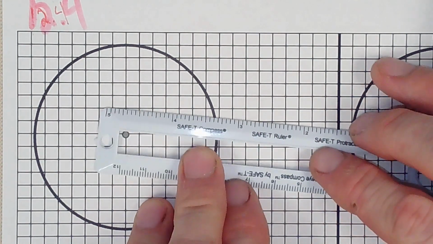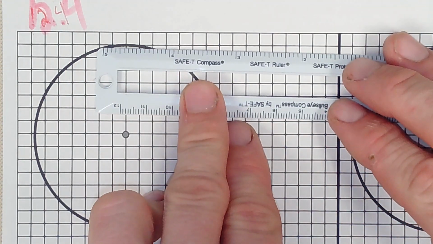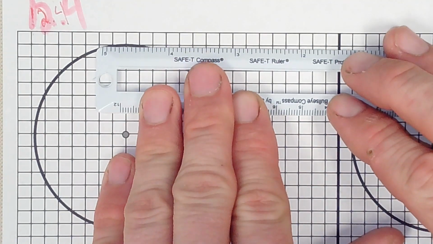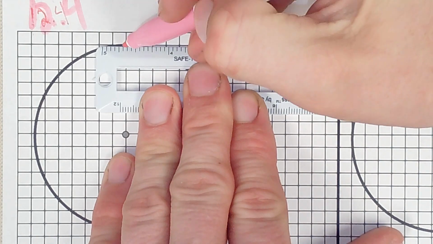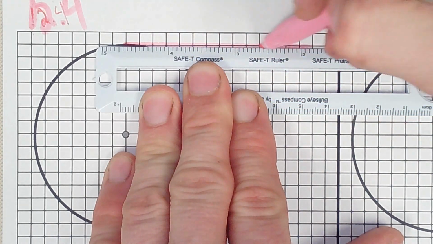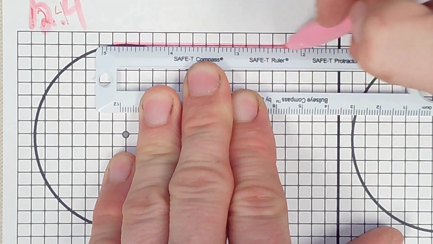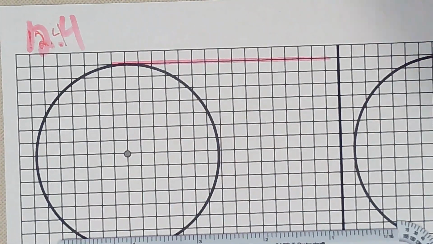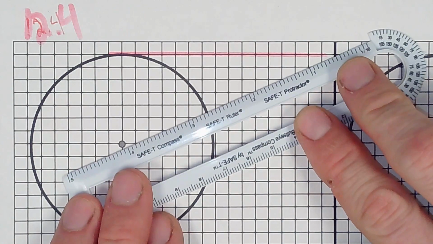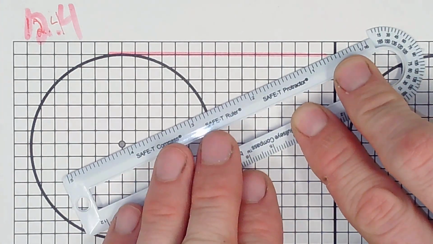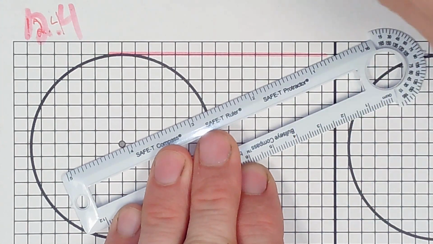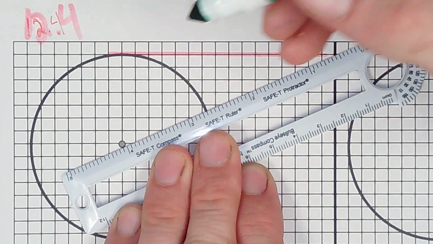Alright, so they usually give us the tangent coming off of our circle like that, and then we'll have the hypotenuse of that tangent go out from the center of our circle, something like this.